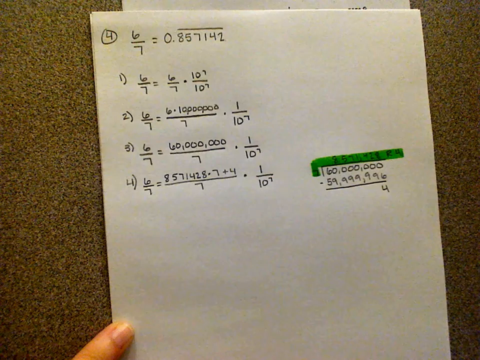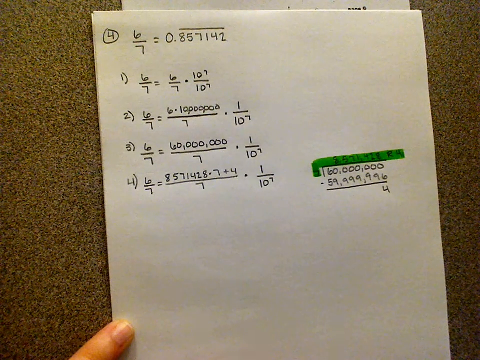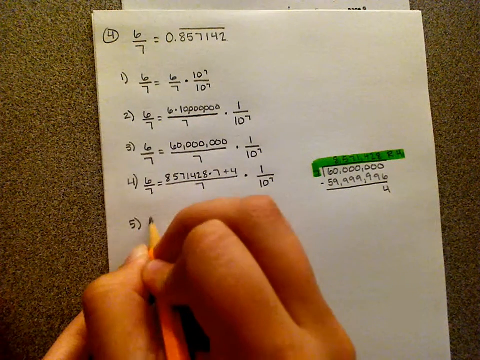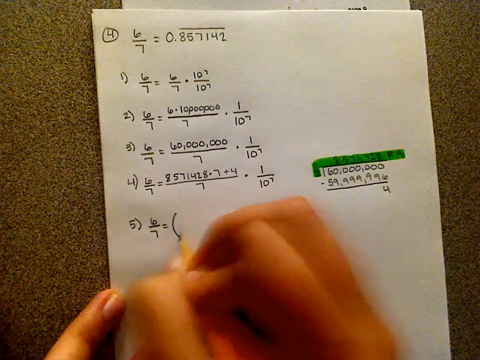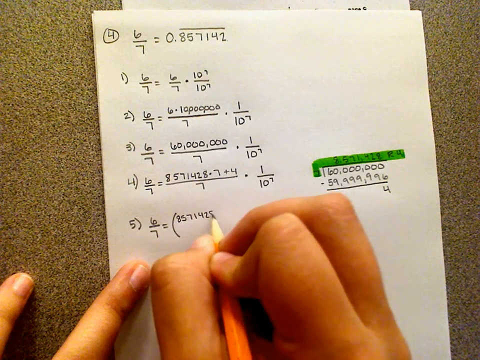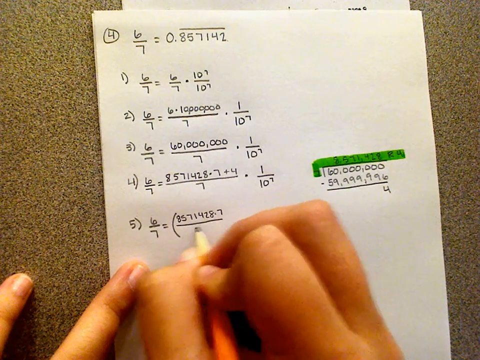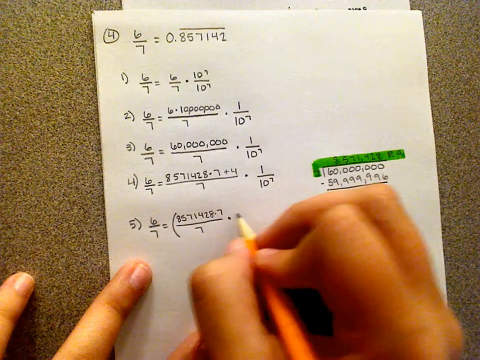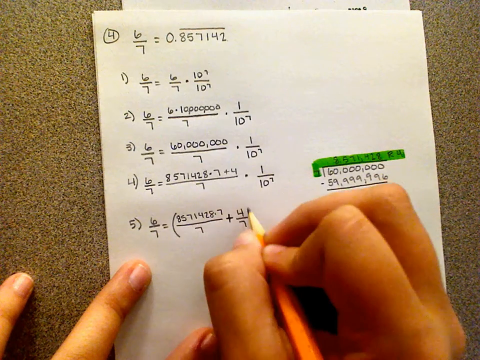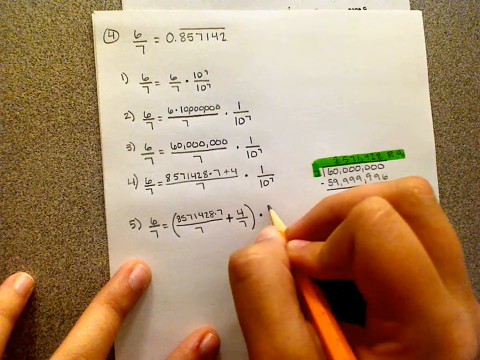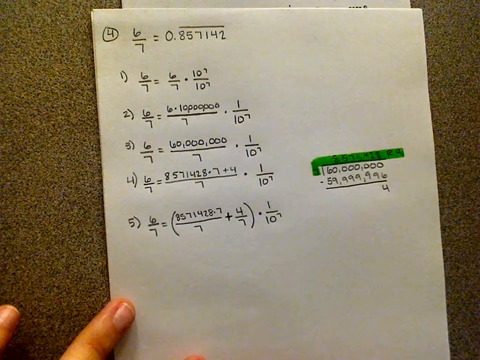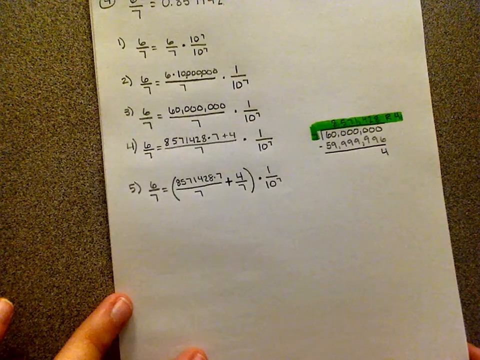So step 5 is to break this apart. So 6 divided by 7 equals 8,571,428 times 7 divided by 7 plus, my bad, 4 divided by 7, close that parenthesis, all times 1 over 10 to the 7th. Okay, step 6 is to simplify all of this mess in here.